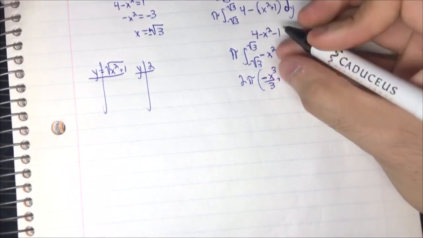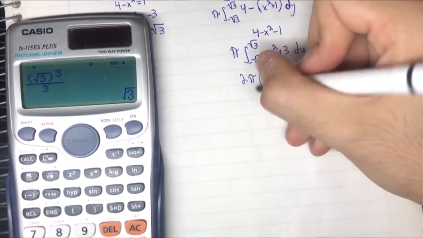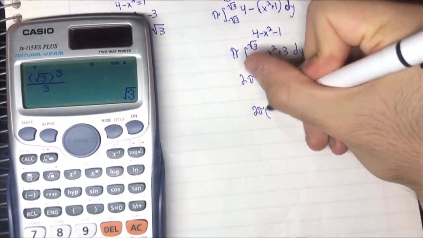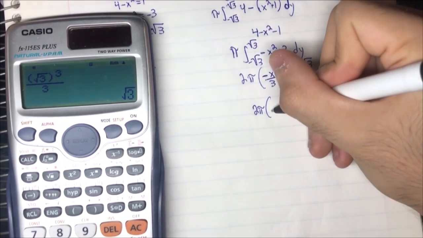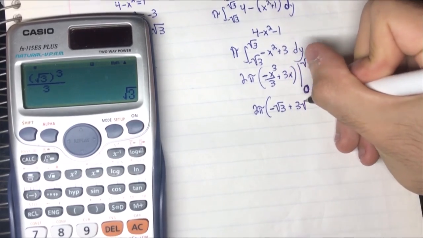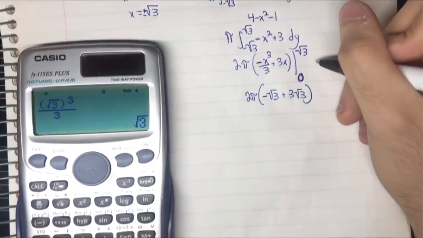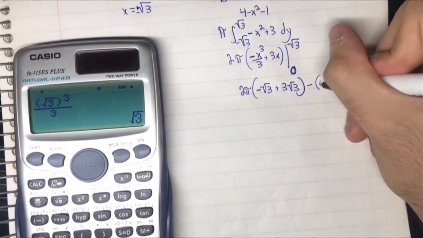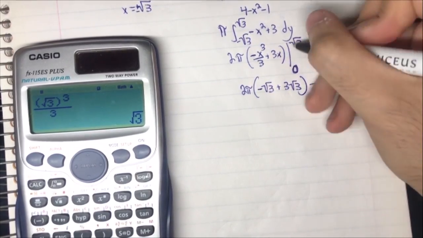Cool, so now you plug in the radical 3, and what do you get? Let's see, 2 pi. We get negative radical 3 plus 3 radical 3, and then we plug in a 0, so it's minus, but that's just going to be 0, so that doesn't even really matter.